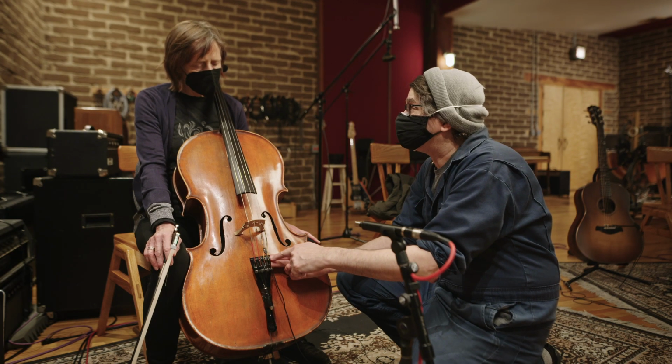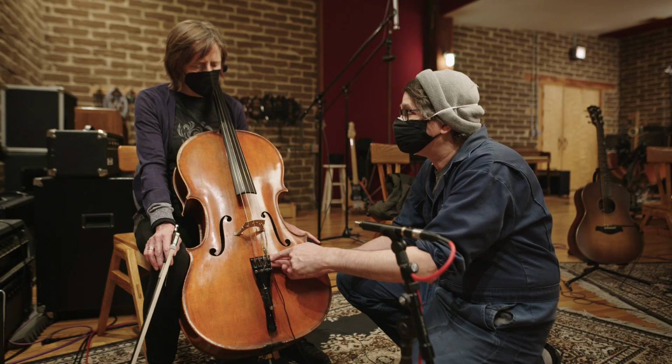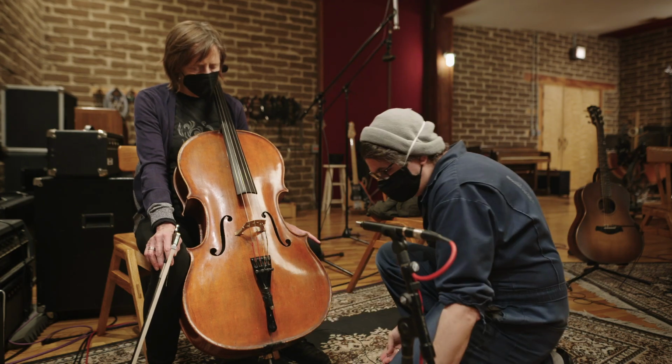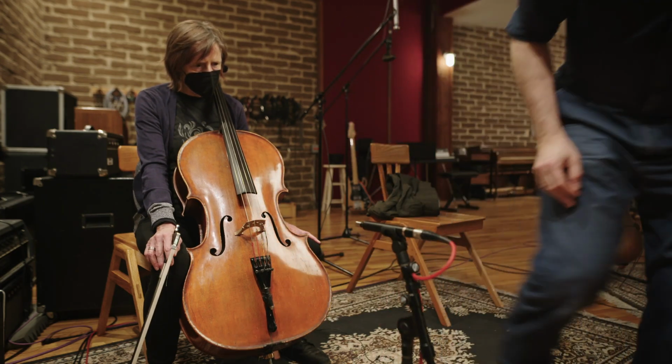I'm going to attach this microphone here with a little piece of gaffer tape. Cool. And now I'm going to go get the little piece of gaffer tape.